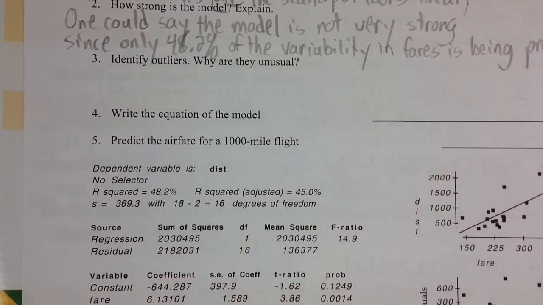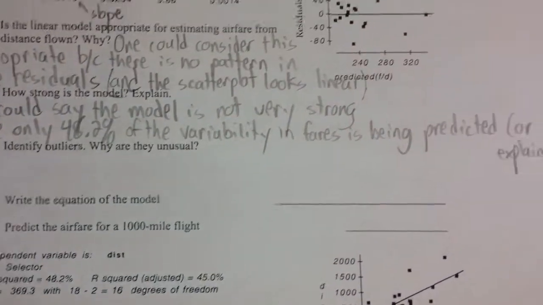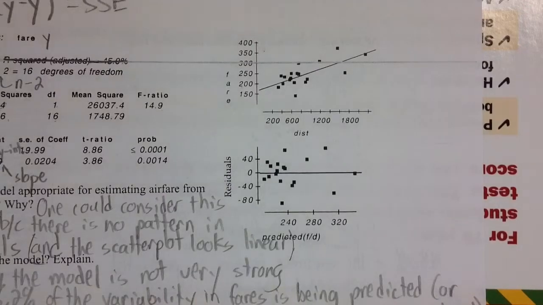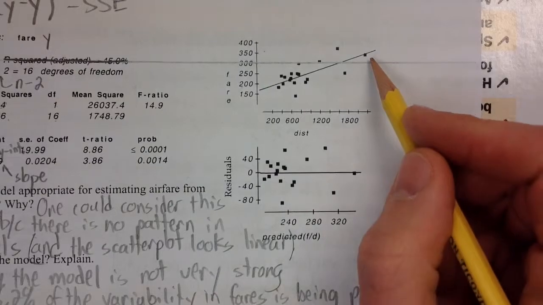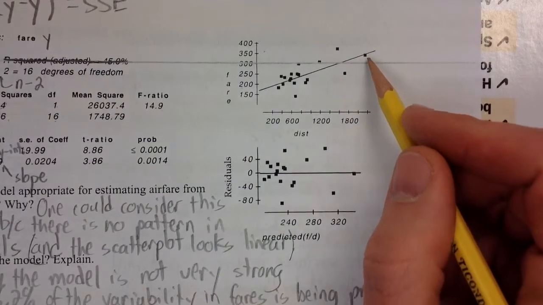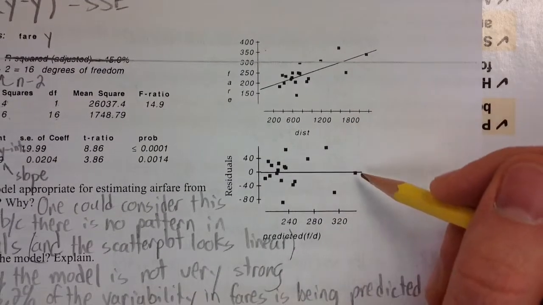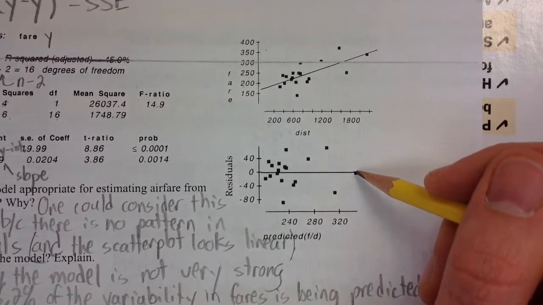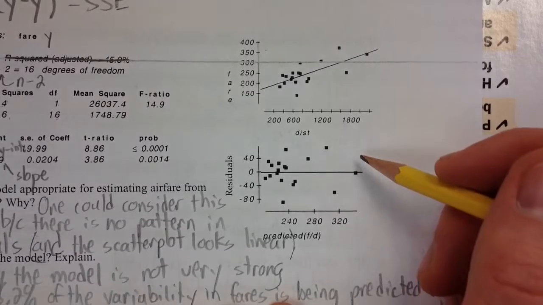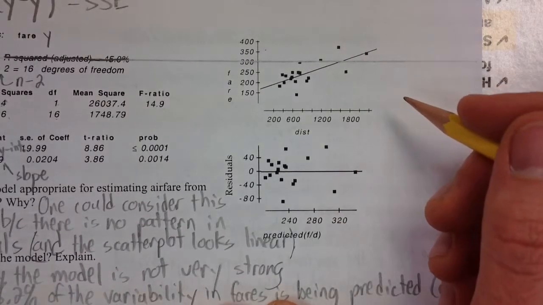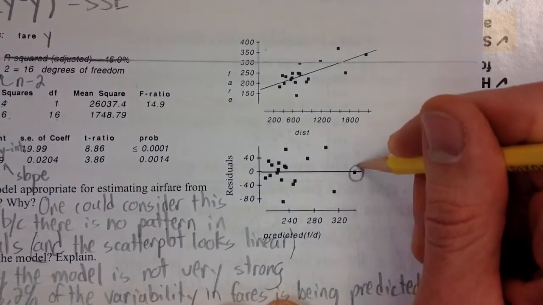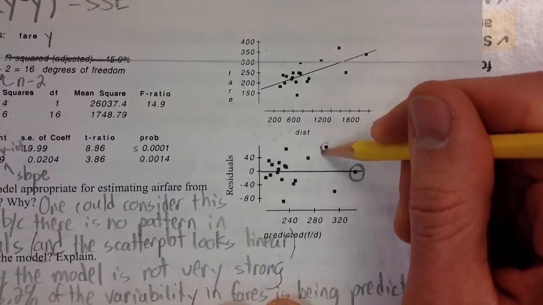Our next task is to identify outliers. Outliers do not necessarily have high residuals. For example, take a look at the rightmost point. Could be considered an outlier, but its residual is near 0, meaning that we were nearly perfectly able to predict its airfare. As we know, what makes an outlier is subjective, but what's important here is that you understand the concept.